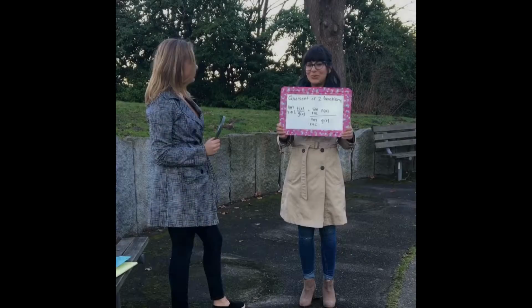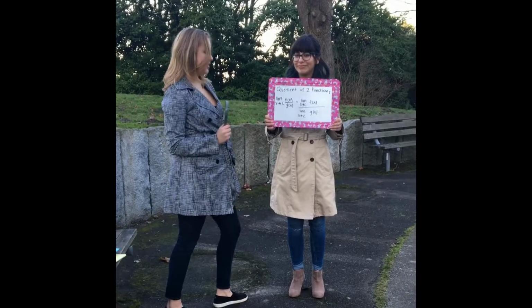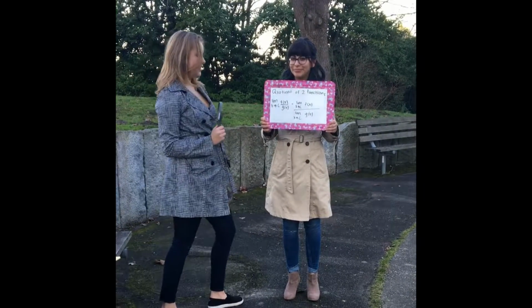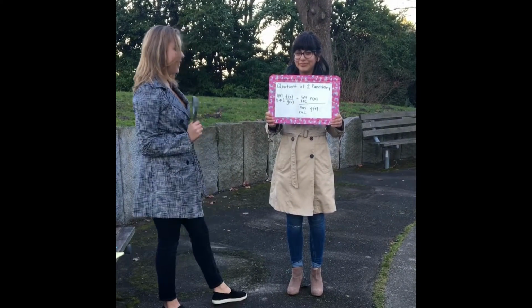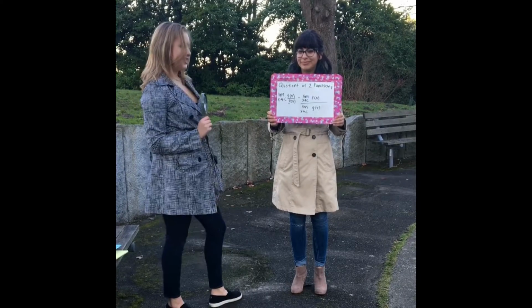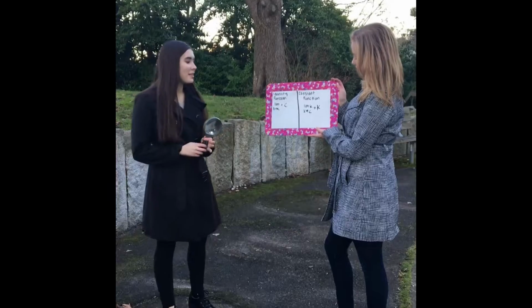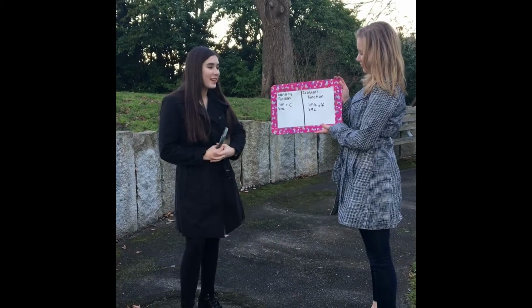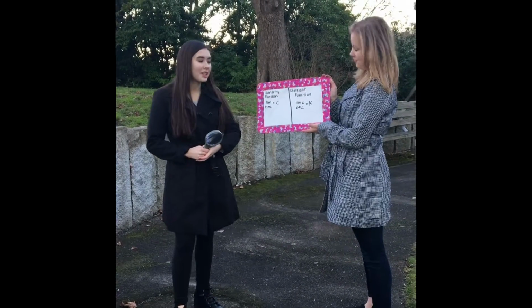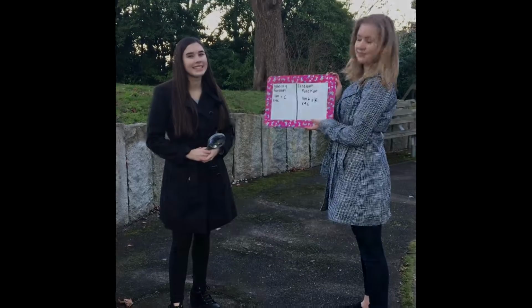This is the quotient of two functions. The limit as x approaches c of f of x over g of x equals the limit as x approaches c of f of x over the limit as x approaches c of g of x. The identity function is that the limit as x approaches c of x equals c, and the constant function is that the limit of k equals k when x approaches c.